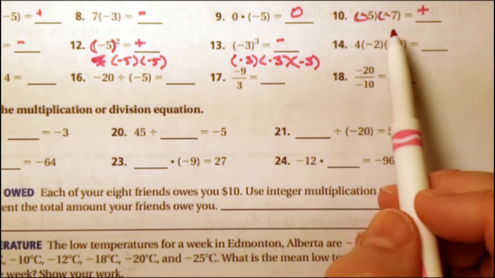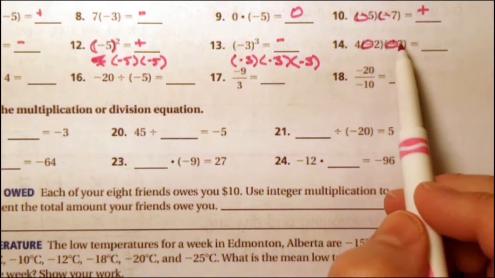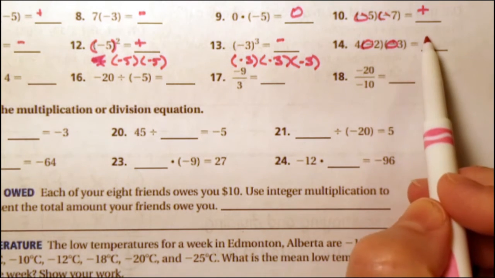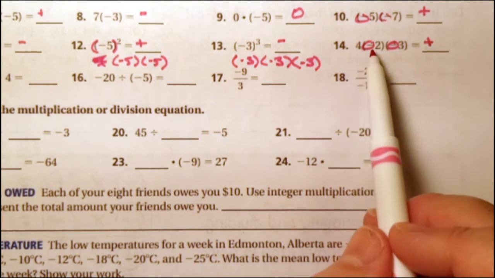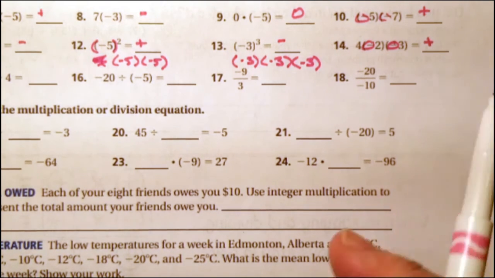Number 14, we've got a negative and a negative, and then a positive. So we already have our 2 negatives, so our answer is going to be positive. 4 times 2 is 8. 8 times 3 is 24.